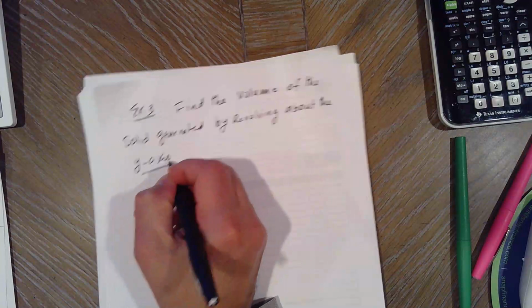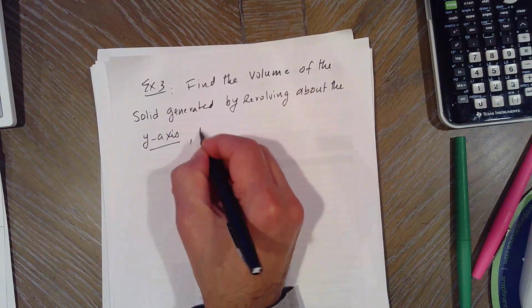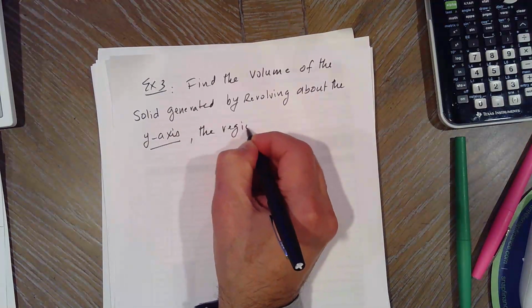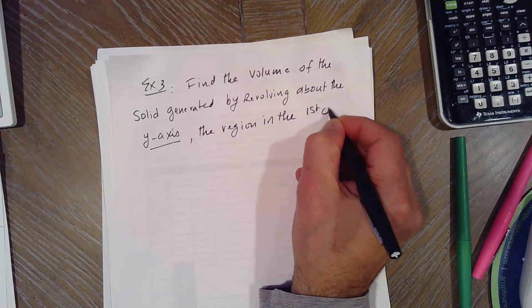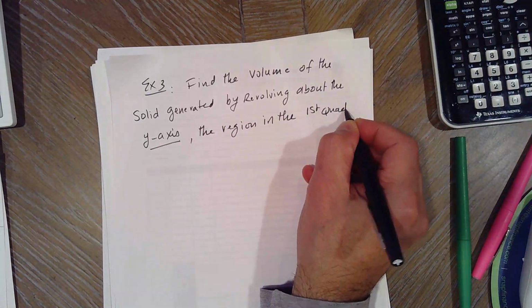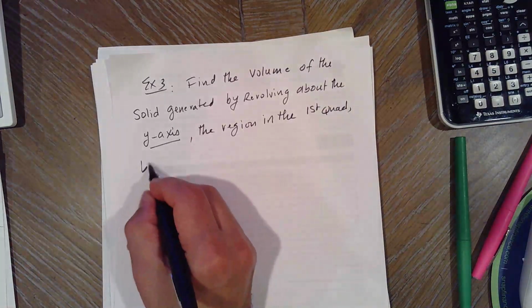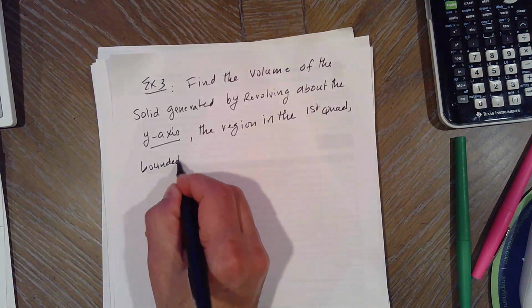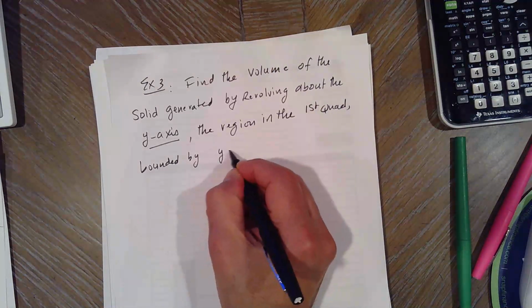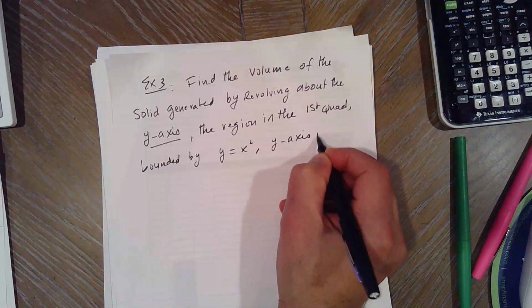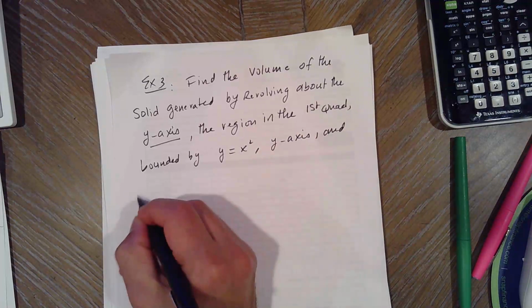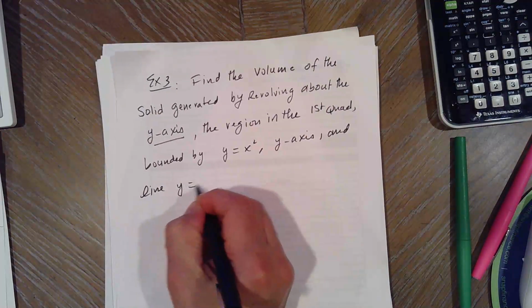So the axis of revolution is the y-axis, the region in the first quadrant bounded by y equals x squared, the y-axis, and the line y equals 6.